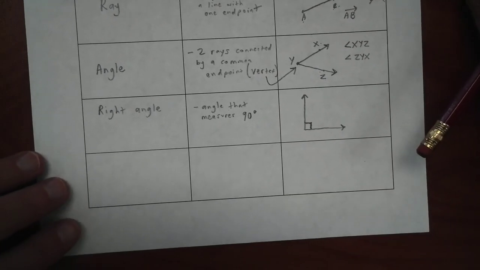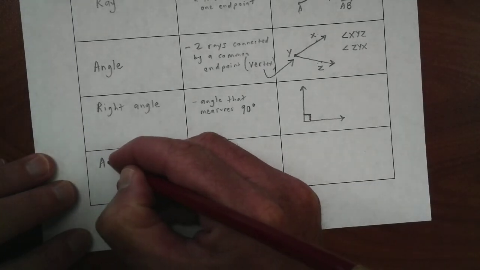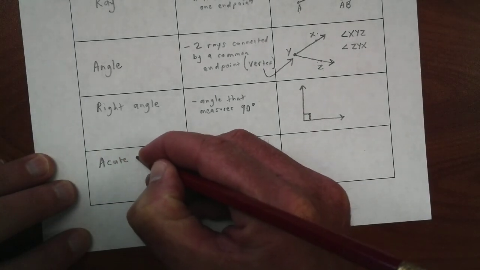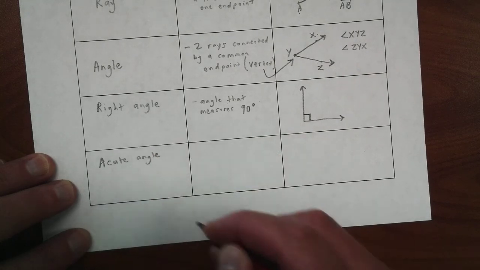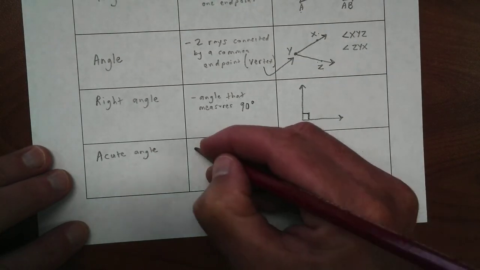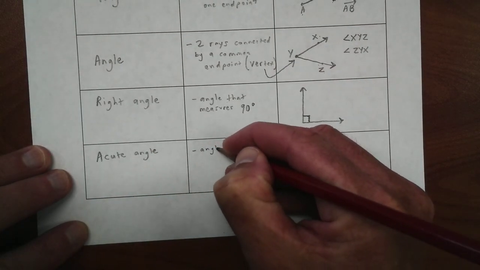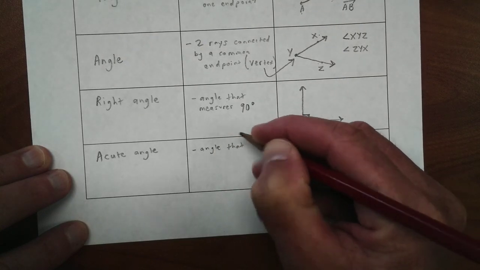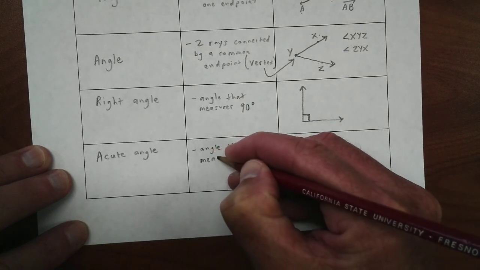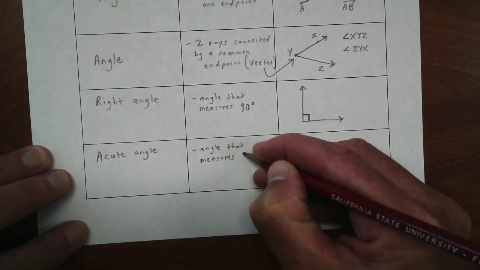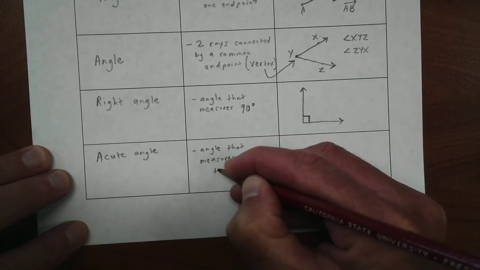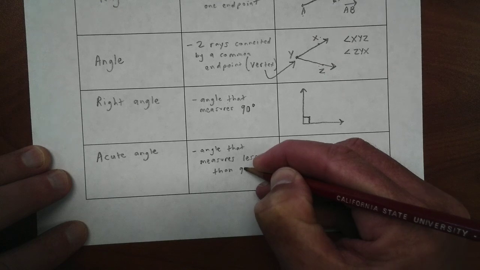So anything less than 90 degrees is called an acute angle. It's an angle that measures less than 90 degrees.